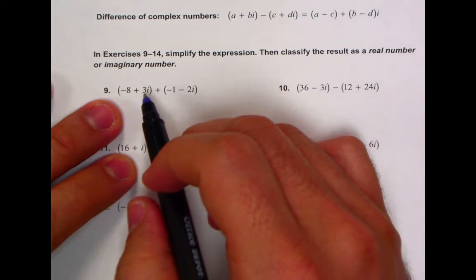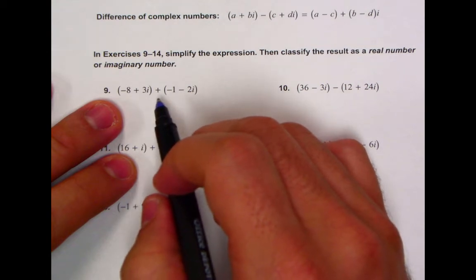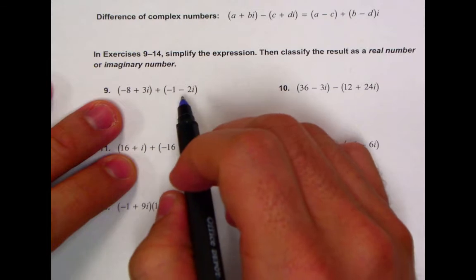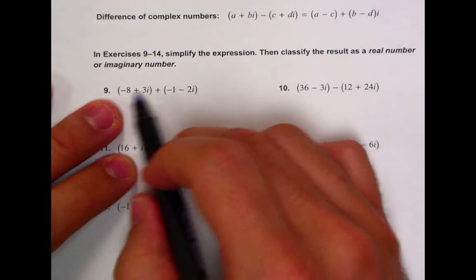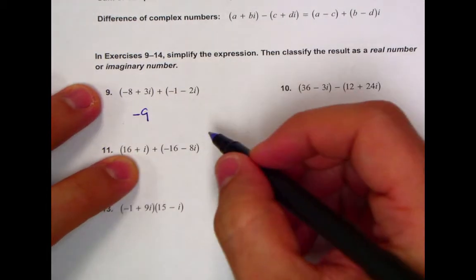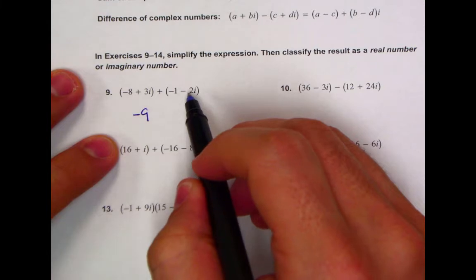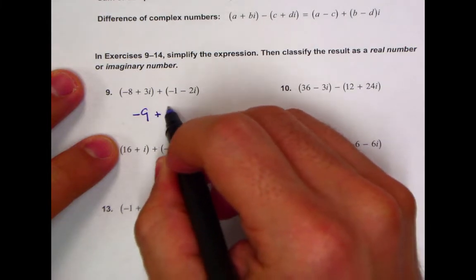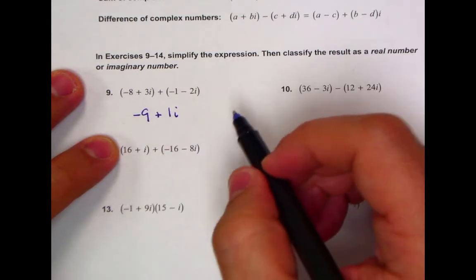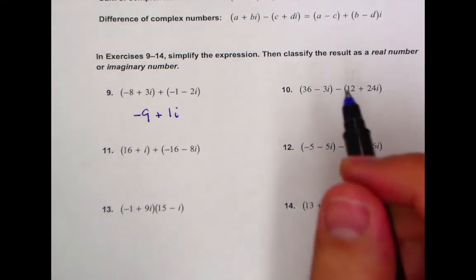But they add together sort of like terms. So in this problem, we're adding, because of the plus sign here, you just add like terms. So for example, the -8 will add to the -1, making -9. The 3i will be added to the -2i, which will give me a positive 1i. And that's my answer. It's literally the answer.